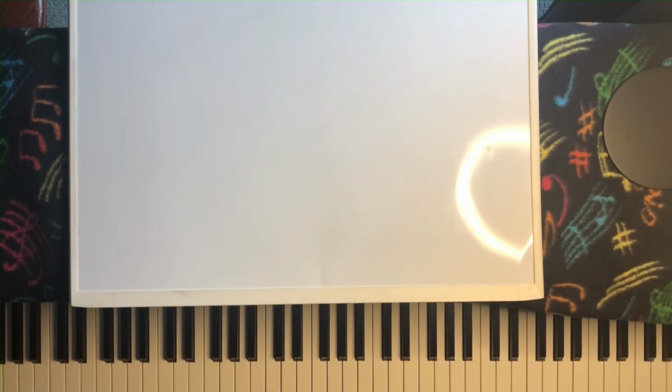Okay, Mr. Paul here, back with part 2 for 7th chords. In the last one, we went over the five most common types of 7th chords. So we had a major 7 chord, a dominant 7 chord, a minor 7 chord, a half diminished 7th chord, and a fully diminished 7th chord.